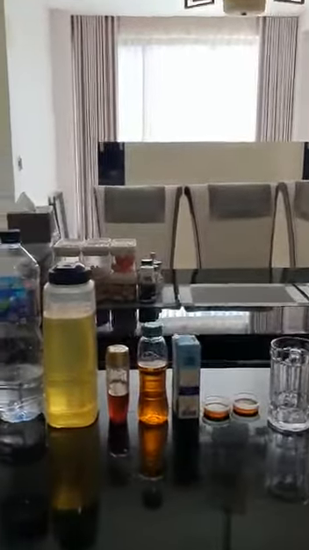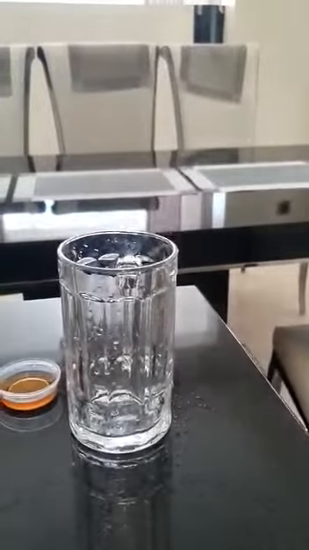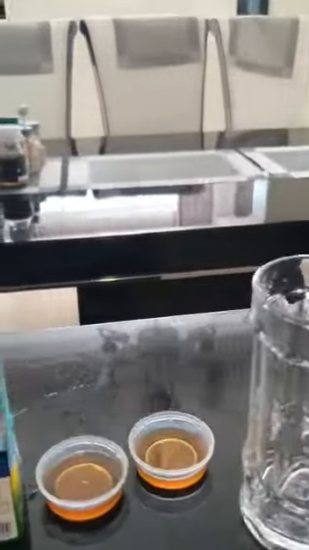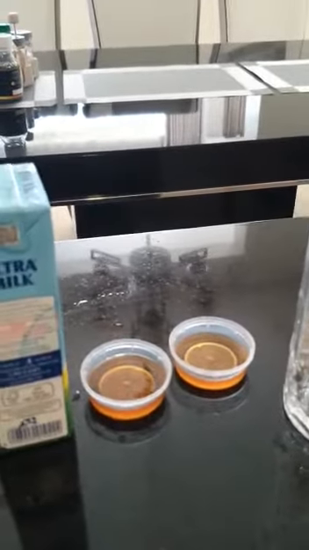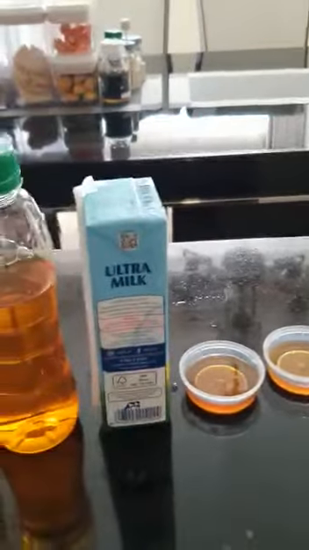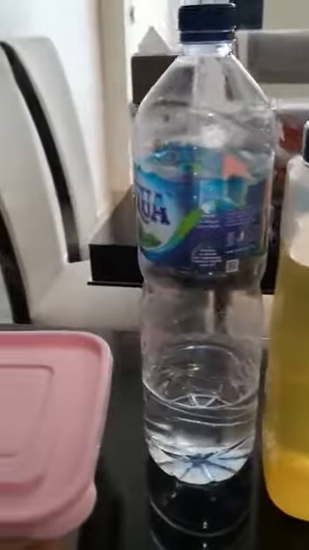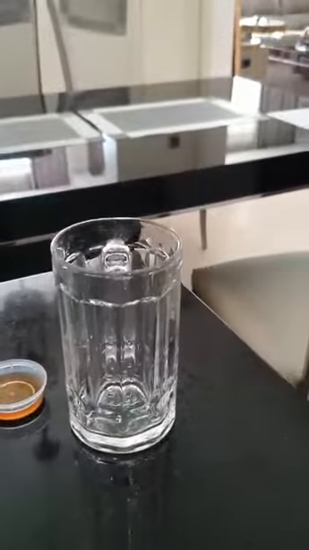To do the process we need this material. First we're gonna have a jug without water, and we're gonna have this 2 cup container which I already put honey in, so we can do the process a little faster. We have milk, soap, honey, oil, and water, and these are the 5 solutions we're gonna put in there. Let's do it.